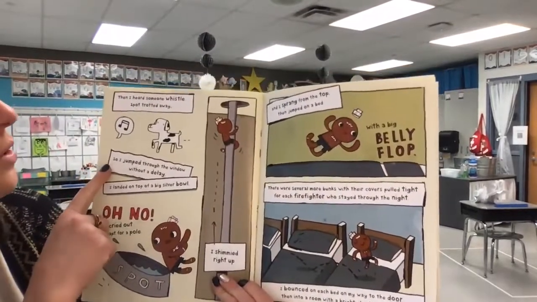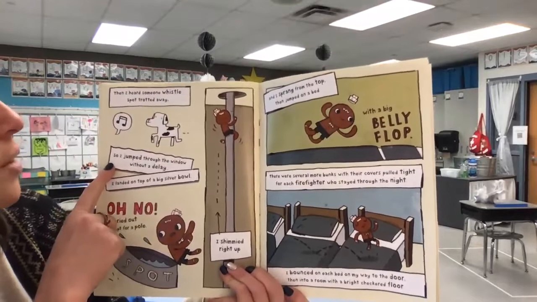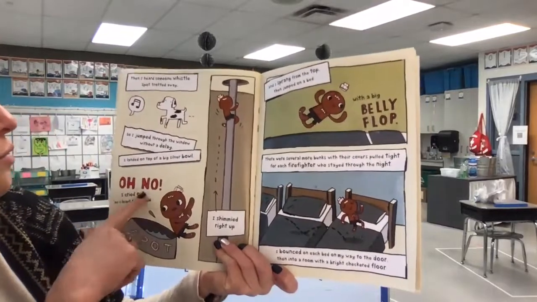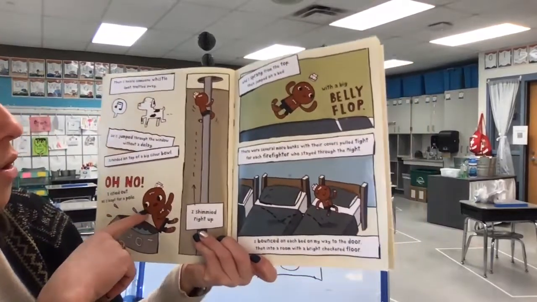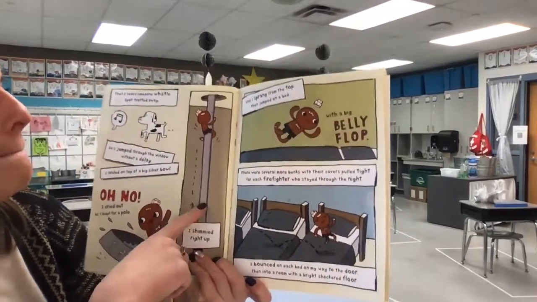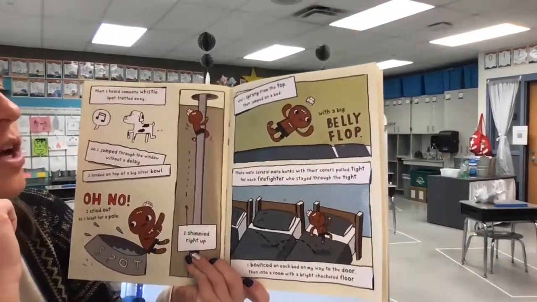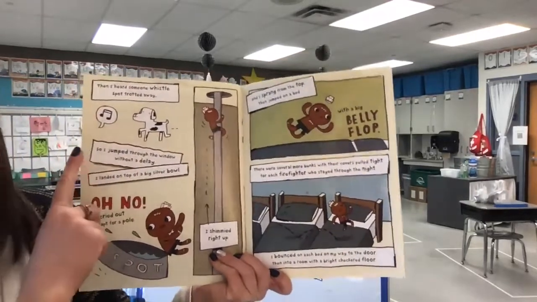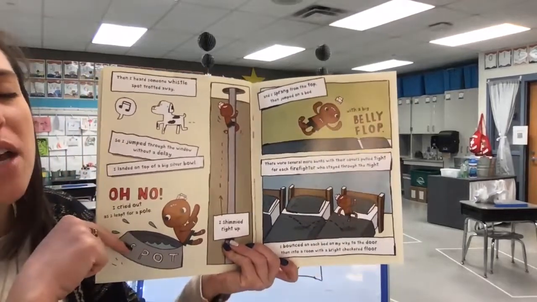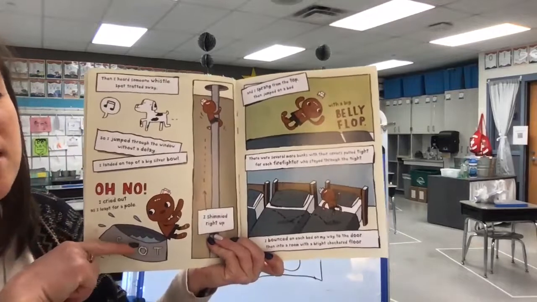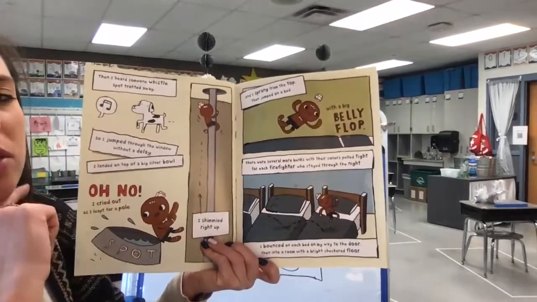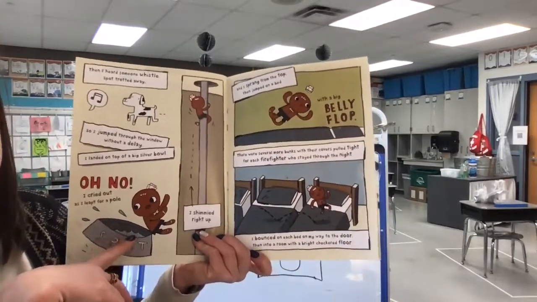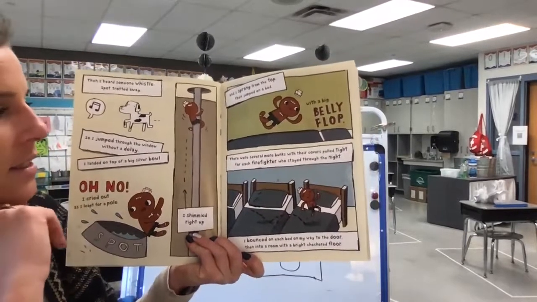Then I heard someone whistle. Spot trotted away. So I jumped through the window without a delay. I landed on top of a big silver bowl. Oh no, I cried out as I leapt for the pole. I shimmied right up and I sprang from the top, then jumped on a bed with a big belly flop. So now he left the truck, the dog, he heard whistling, and then he jumped out of the truck and landed in the dog's water bowl. But he said, oh no, what could happen? Two things, right? One, Spot might find him and eat him. And two, what happens if he gets wet? He might crumble. That's two problems he has.